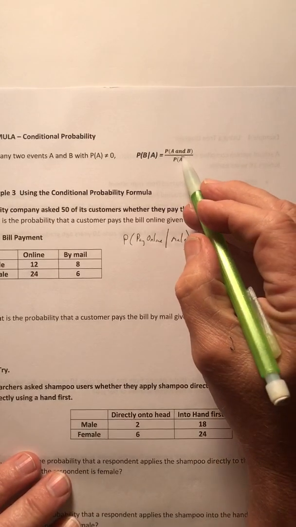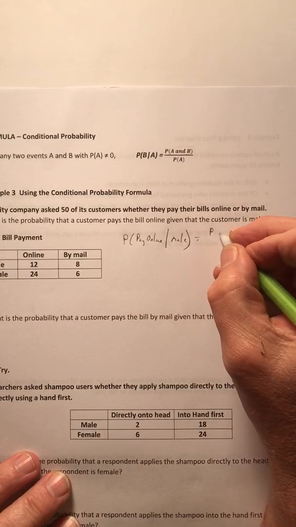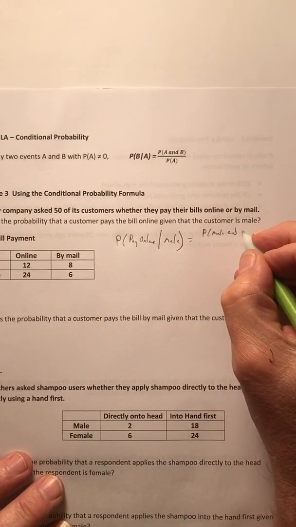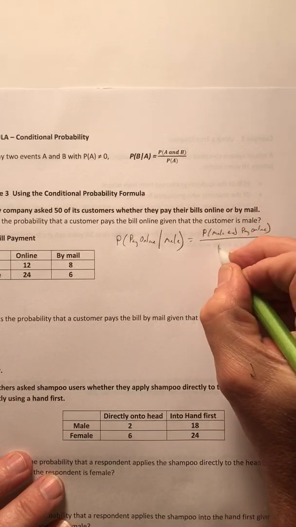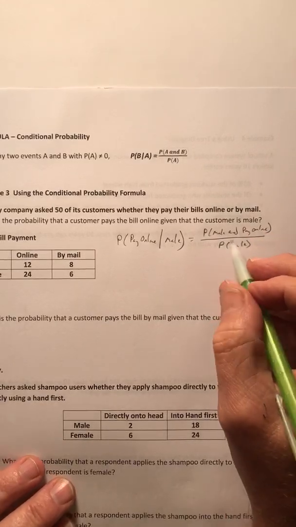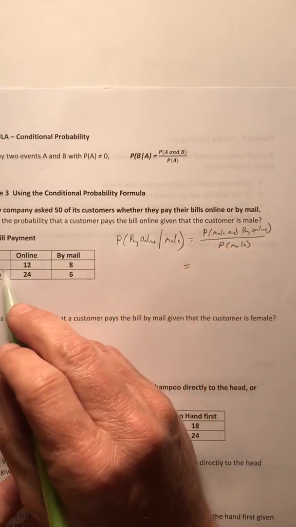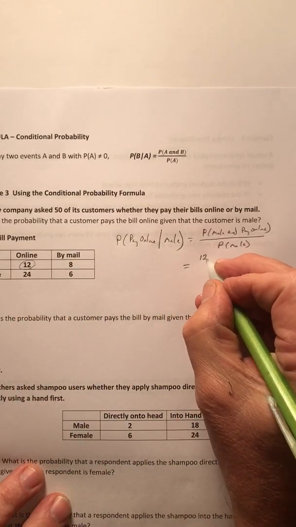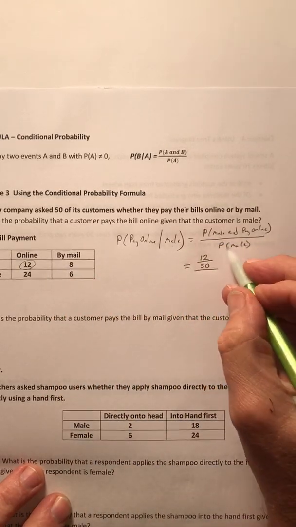So the probability of A and B, that's the probability that they're male and pay online, over the probability of A, which is male. So the probability that they're male and they pay their bill online, male and online, is 12 out of our total, which is 50, divided by the probability that they're male.